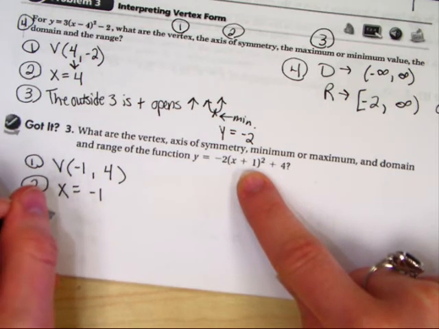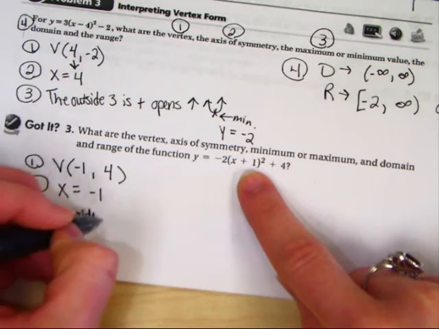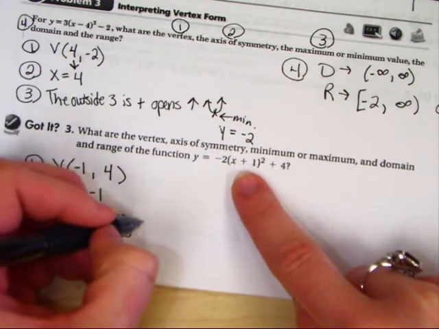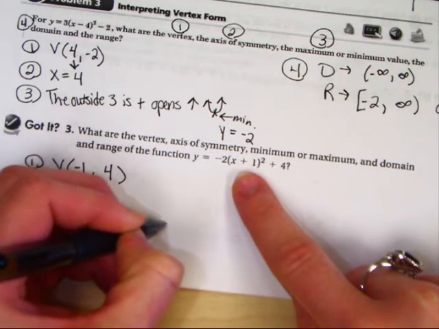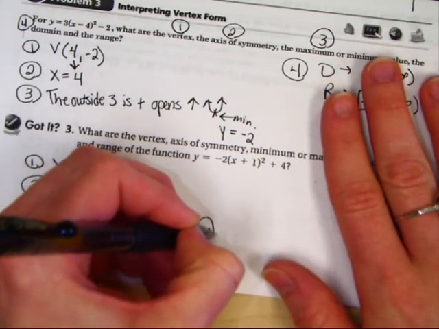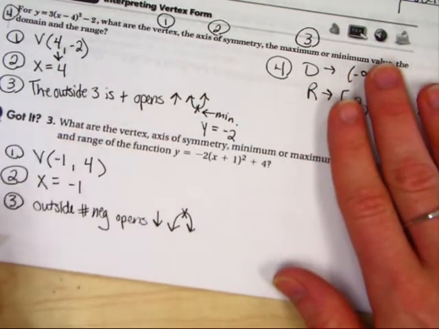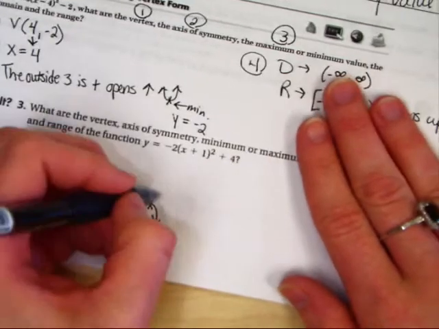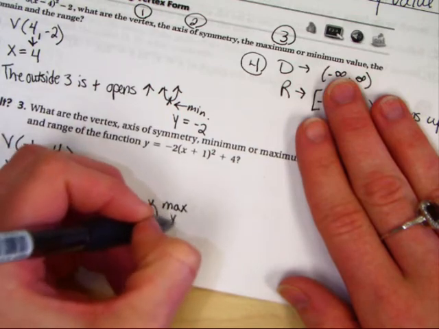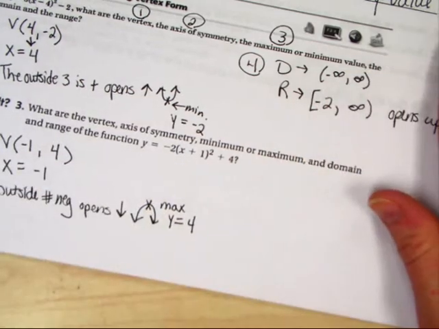the outside number is negative. Because this outside number 2 is negative, that means it opens down. If you're a visual learner like I am, draw a parabola that opens down. So here's your vertex. Is that a minimum or a maximum? Since it's on the top, it's a maximum. The maximum is y equals this value right here, 4. In other words, it never goes higher than 4.